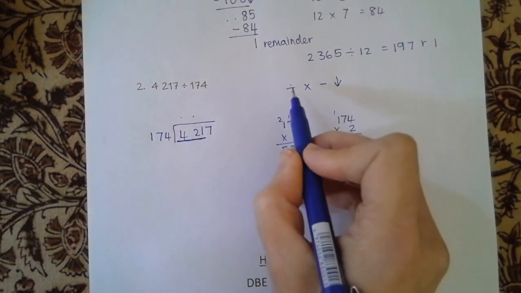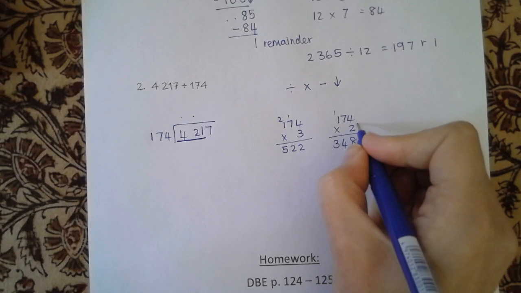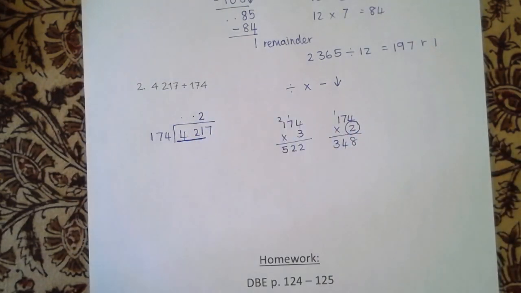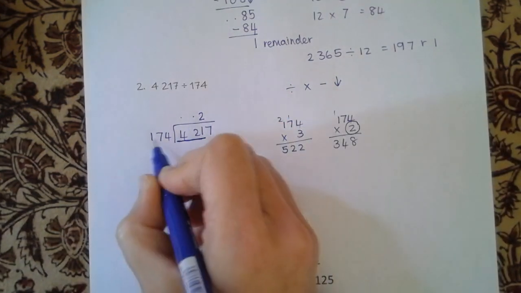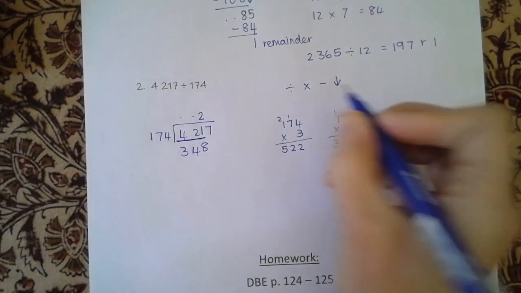Okay, so now we ask again, divide. 421 divided by 174. And we're going to use this one 2 times. So write 2 above the third digit. Okay. And now we're going to multiply. 2 times 174 equals 348. What do we do now?